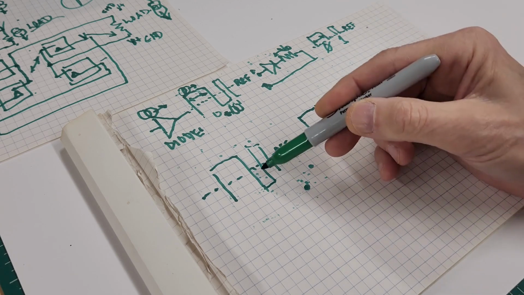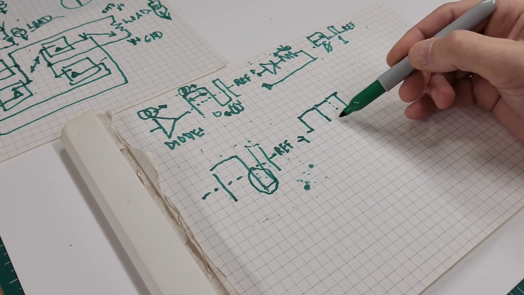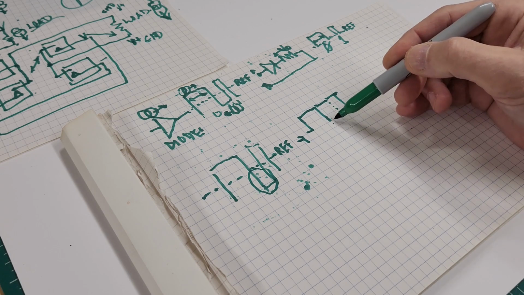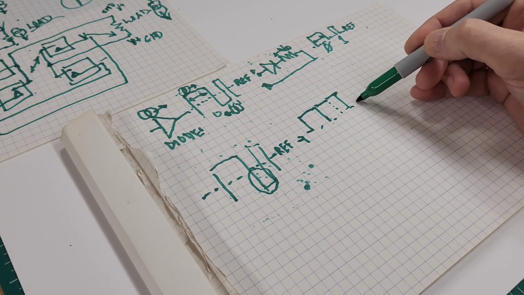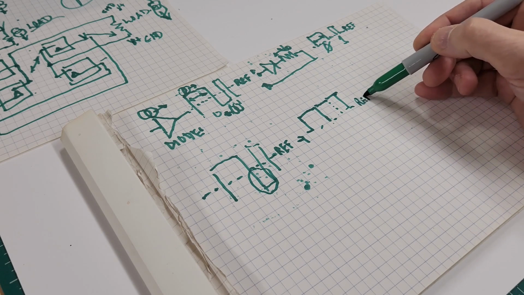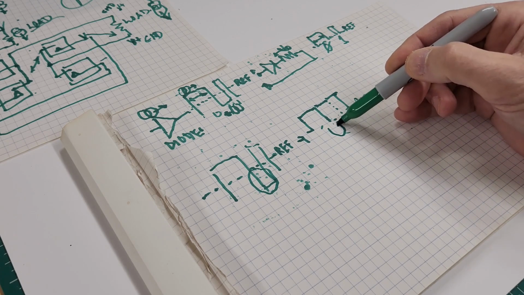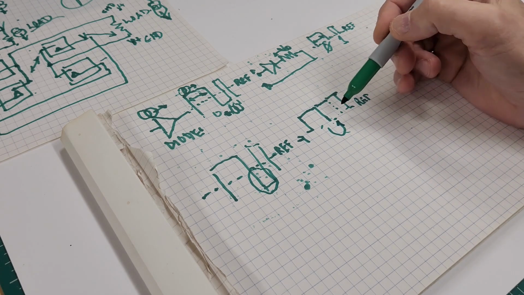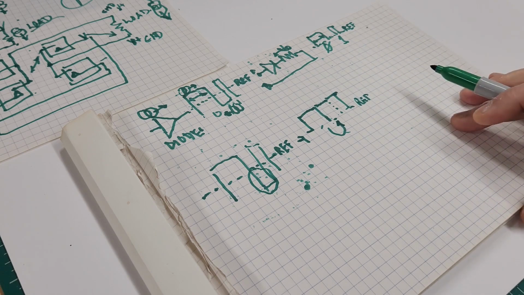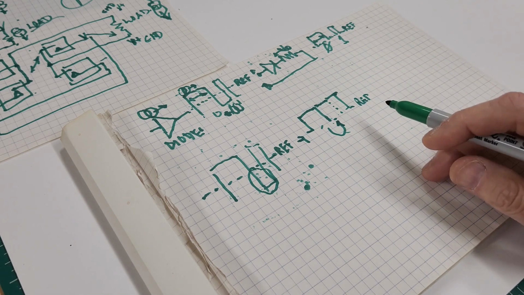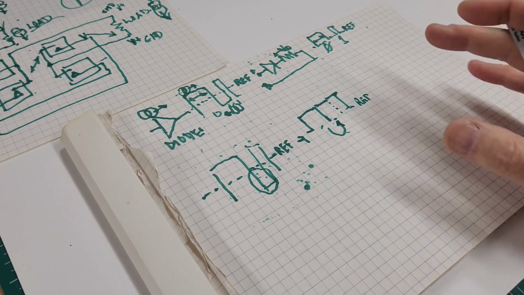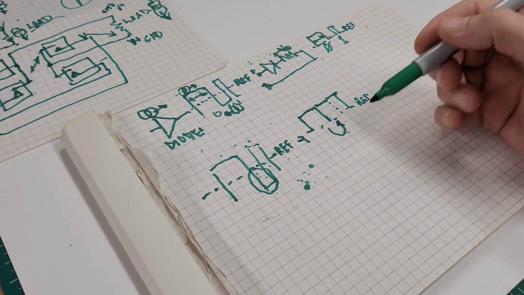In other words, this portion of the signal in this area, with respect to the reference voltage, has been flipped up because of the rectification. So what does it is a bridge rectifier or something equivalent to the bridge rectifier.